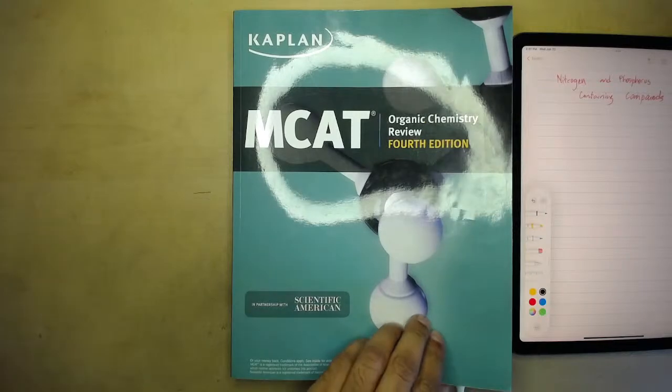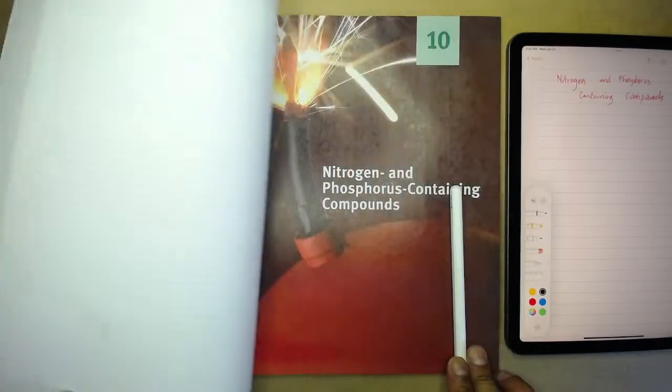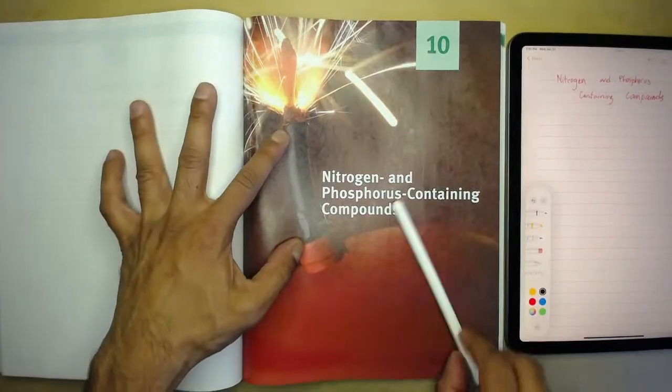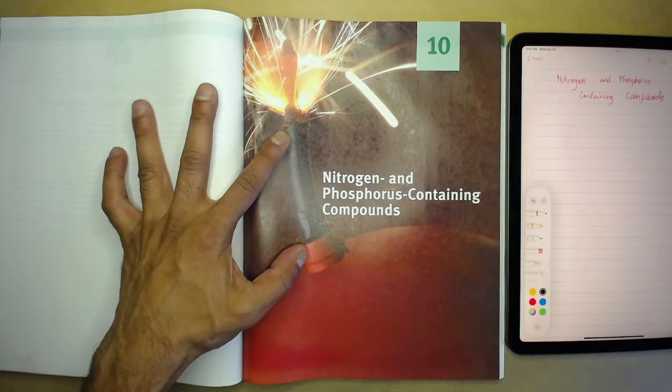We're in the Organic Chemistry Review, Chapter 10, Nitrogen and Phosphorus containing compounds.